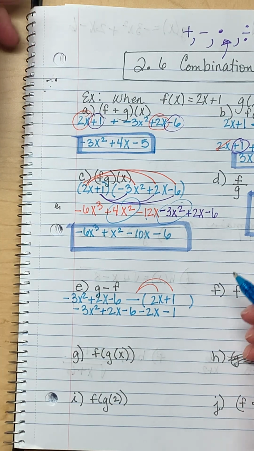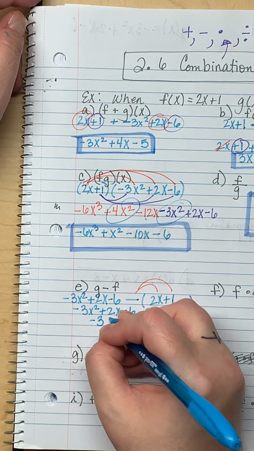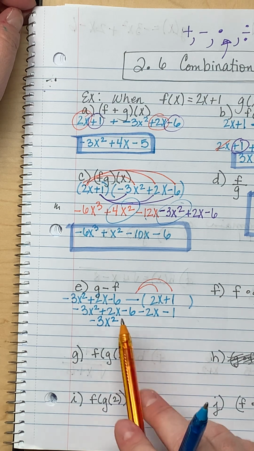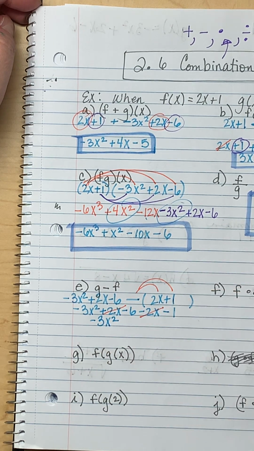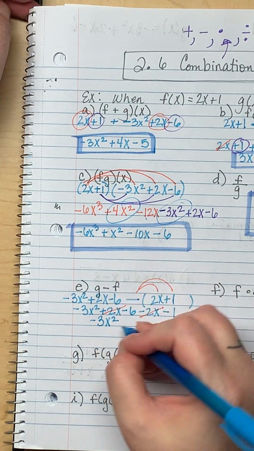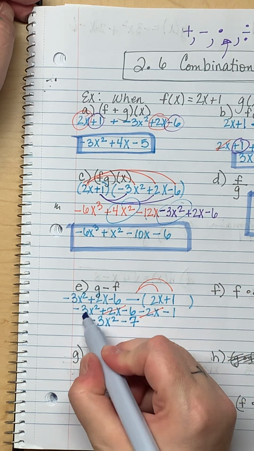Okay, then let's combine like terms. I don't see any other squared, so let me just write this one down. Negative 3x squared. Then if I look at my x's, 2x minus 2x is gone. Then for my naked numbers, or my constants, negative 6 minus 1 is negative 7. Done with that problem.